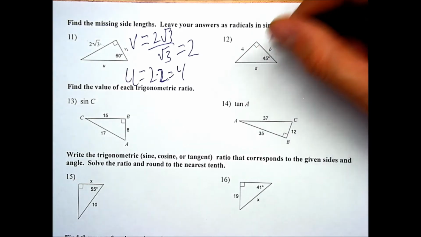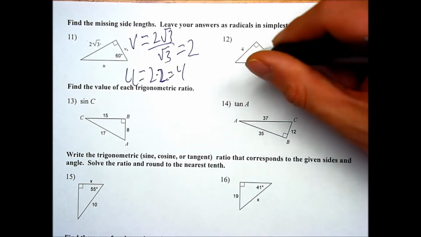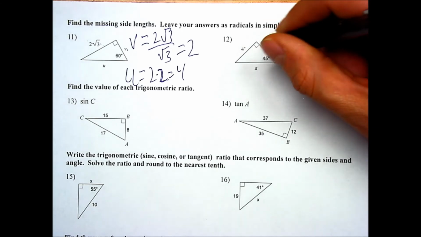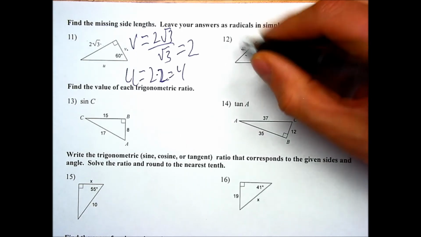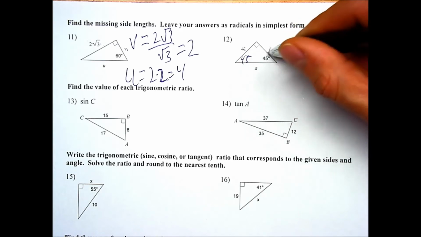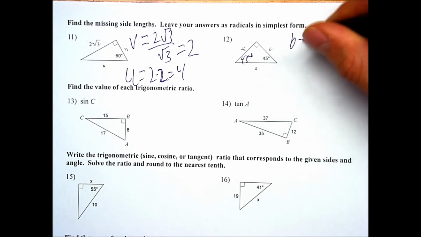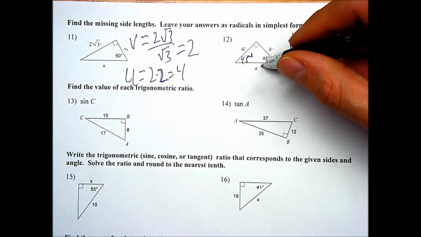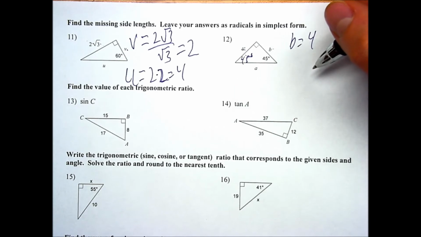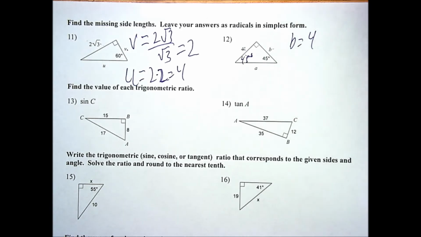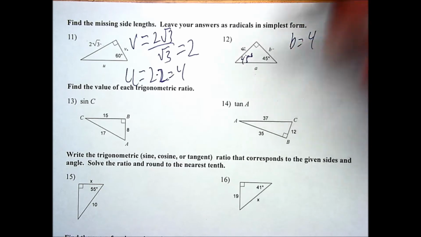Next one, 45, 45, 90. This is the isosceles right triangle. So this is isosceles, meaning these two lengths are the same because these two angles are both 45s. So B will equal 4, and then I can use the Pythagorean theorem to solve for A, or I can use the ratio x, x, and x root 2.